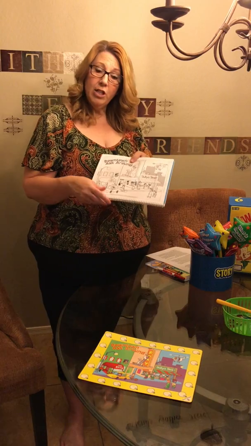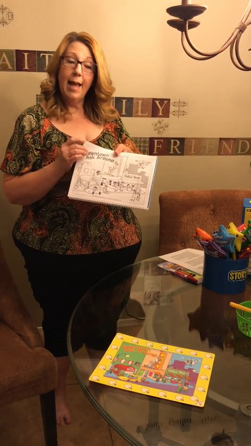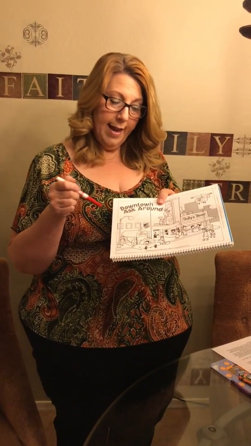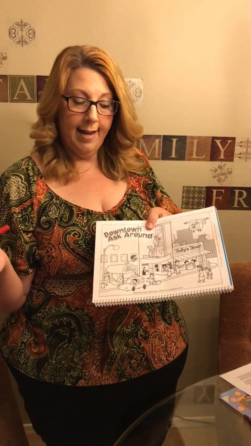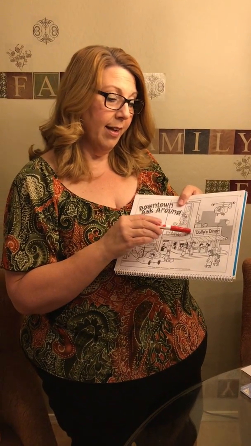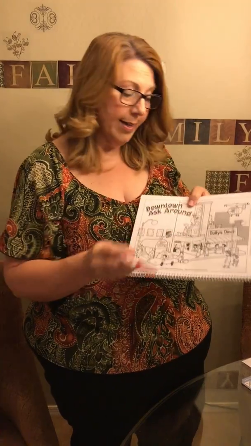So another way that I could do this is I could make copies of this and laminate them and have the student circle the answer. Where is the taxi? And they could find the taxi and circle. Where is the helicopter? Circle it. What is the name of the restaurant? If they can read it, Dolly's Diner, or circle it.